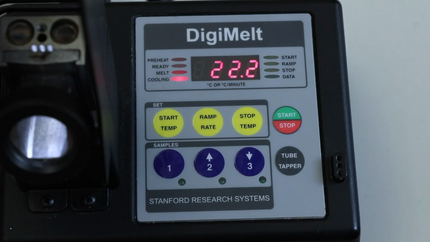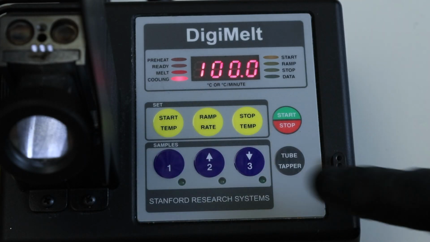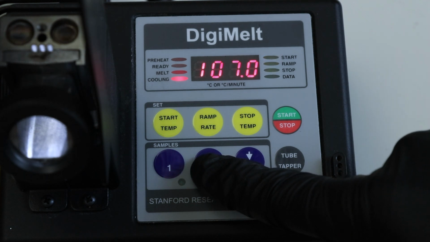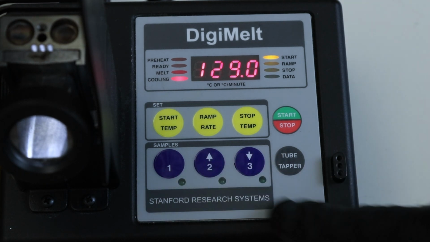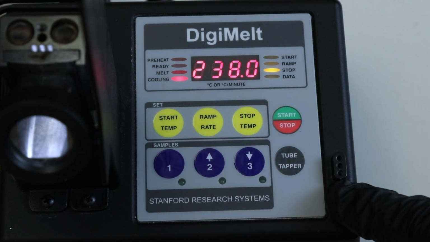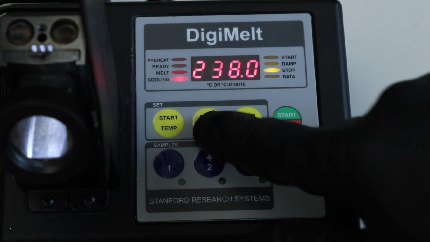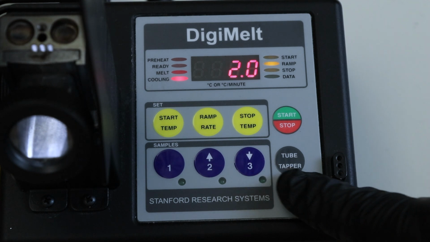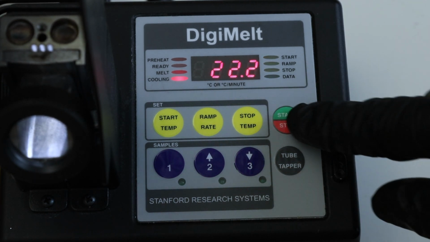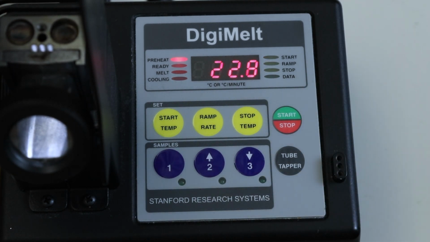So to set it up, I'll set the starting temperature to 129 degrees Celsius, which is just a few degrees below its melting point. And the stop temperature is well above the melting point, so that's great. The ramp rate is 2 degrees per minute, which is also good, so I'll go ahead and press start so that it can preheat up to 129 degrees.